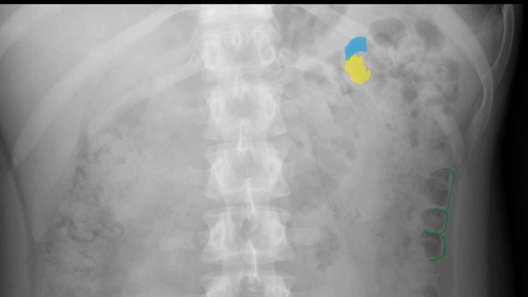This is the focused and enlarged part of the large intestine where we can identify the haustrations. The haustrations are clearly visible in plain abdominal X-ray. In addition to the haustrations, we can identify this thickened opaque white structure. This is the taenia coli. This is the splenic flexure of the colon.